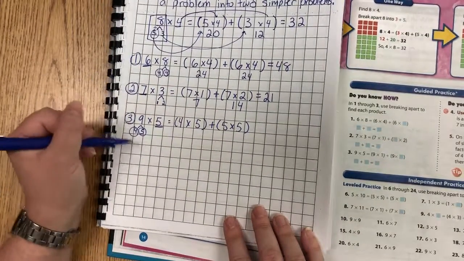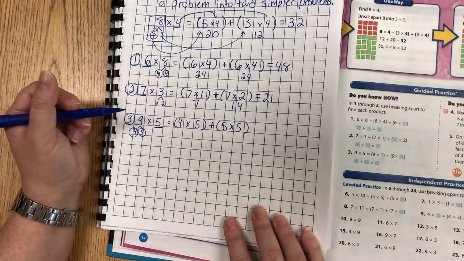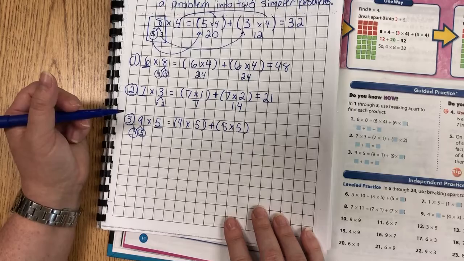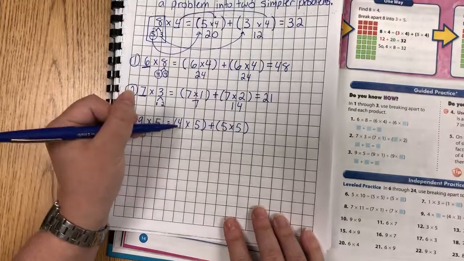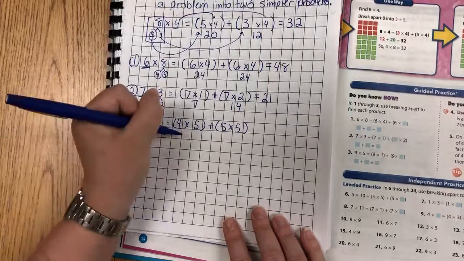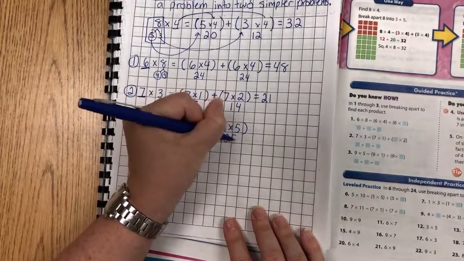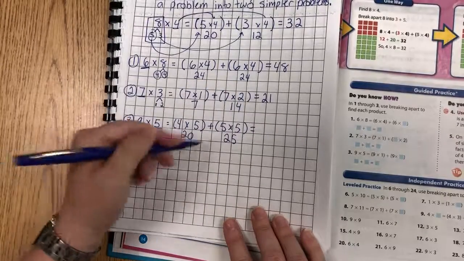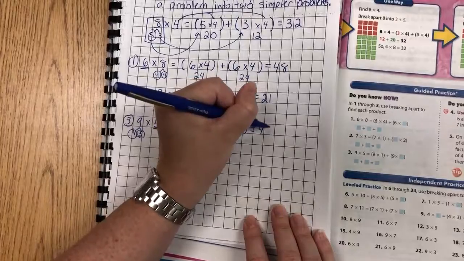Notice also how I put circles around the numbers once I've written them in. That helps me keep track of what I have done. Or you can cross them off too. So what is 4 times 5? 20. What is 5 times 5? 25. What is 20 plus 25? 45.